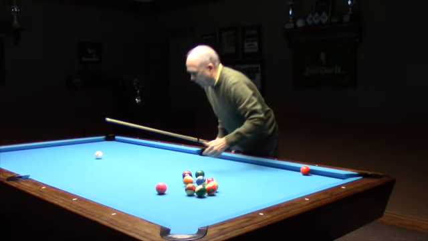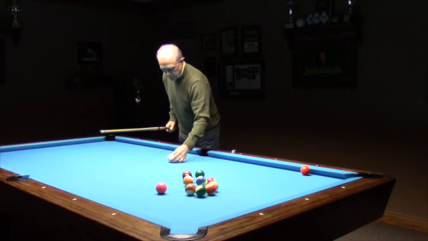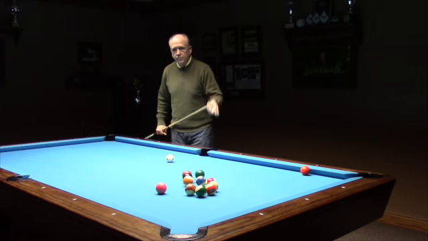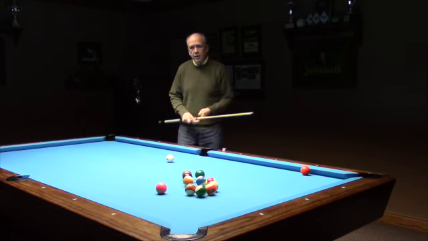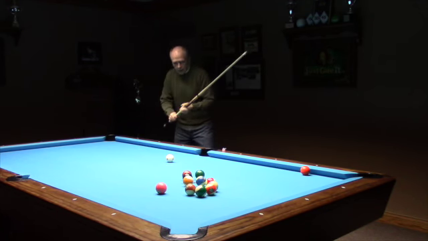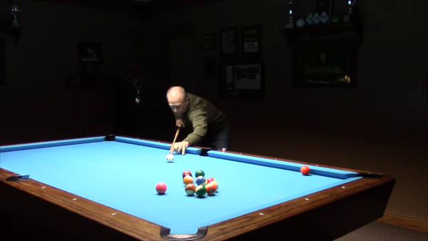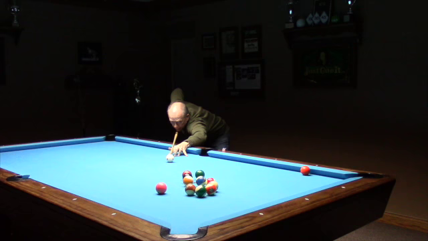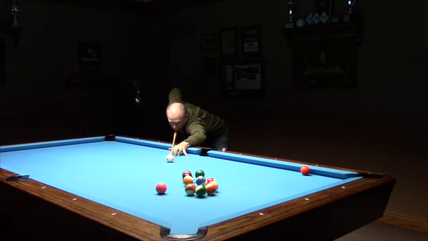Now I'm going to move the 4 ball into its position, and this time I'm just going to use a tick of inside, perhaps 2 or 3 ticks. So I'm going to go into my 15-degree perception. My tip placement is a half a tip to the outside, so I'm going to pivot to center. Then I'm going to move my tip to the inside just ever so slightly and stroke straight down that line.